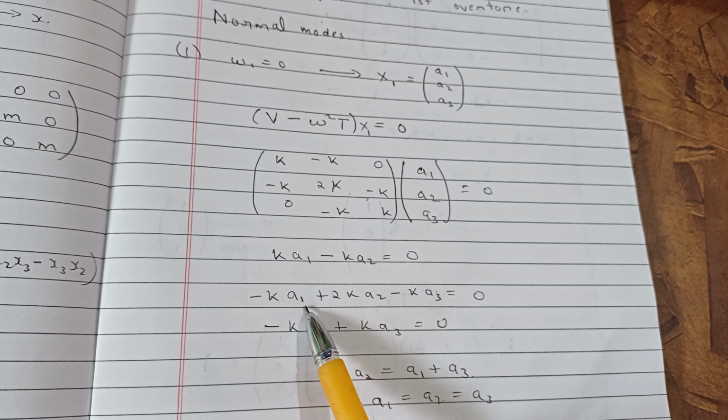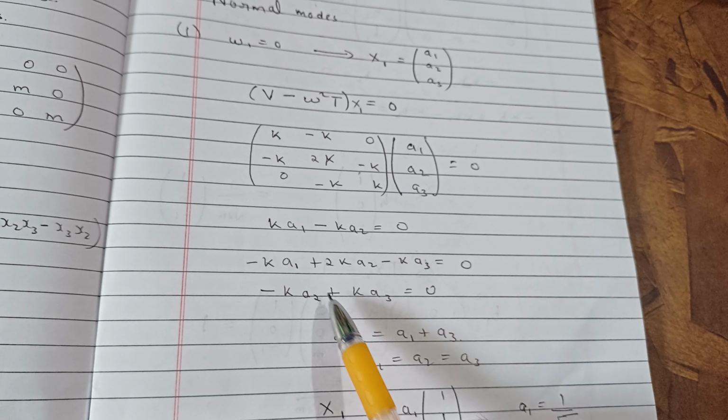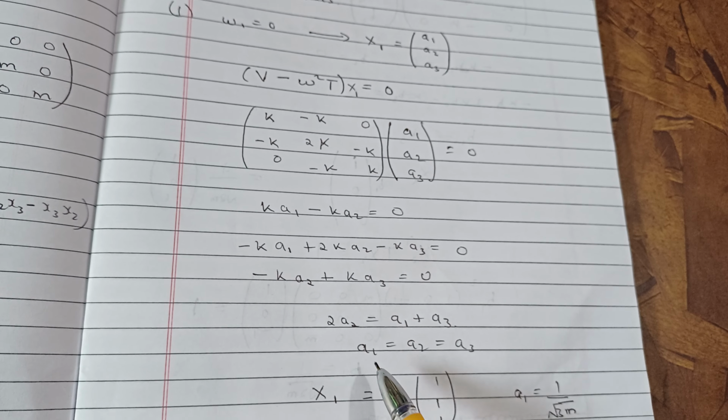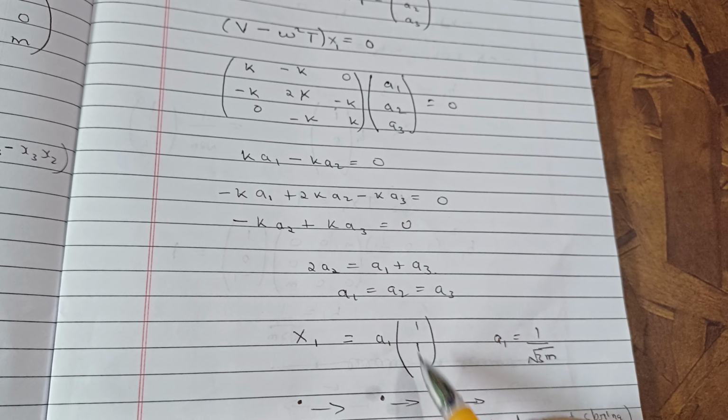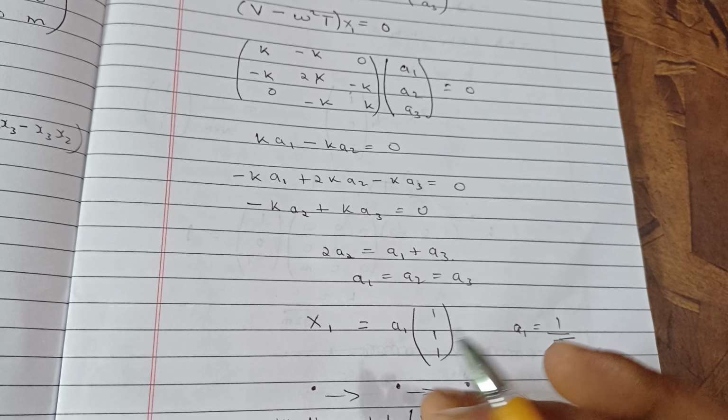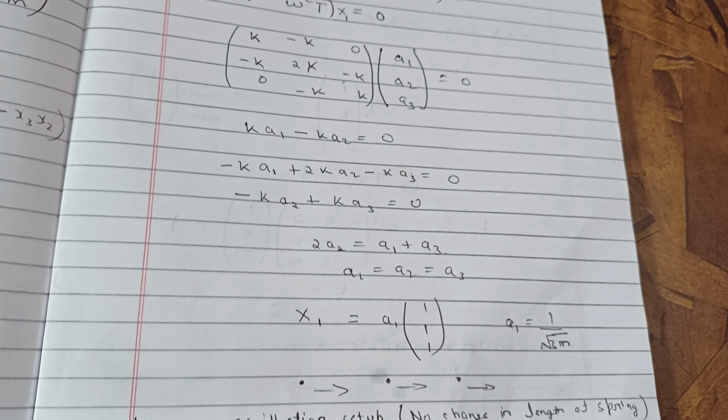Again solve the equation. You will get from here a1 equal to a2. Substitute here in place of a1, a2. You will find the a2 and a3 relation. So you will find that a1 equal to a2 equal to a3. Now see, we can write our mode x1 as a1 times 1 1 1. So again applying the normalization condition, you will get a1 as 1 upon root 3m.